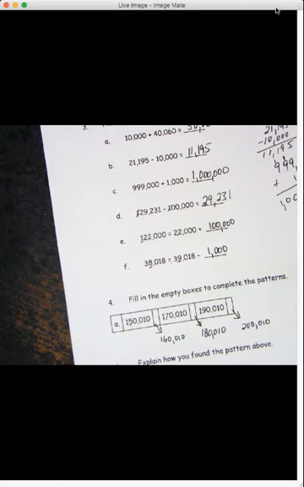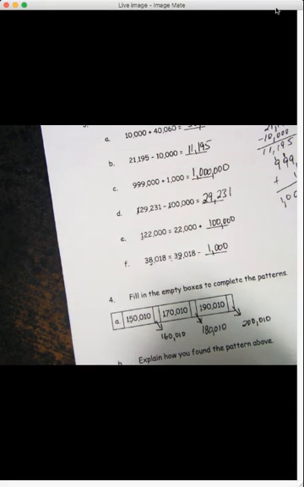How did we find the pattern above? What were we adding each time? How much did we add each time? We added, look right here, the 5 to the 6 to the 7. What place are we in? We're in the 10,000s place, and we added 10,000 each time.